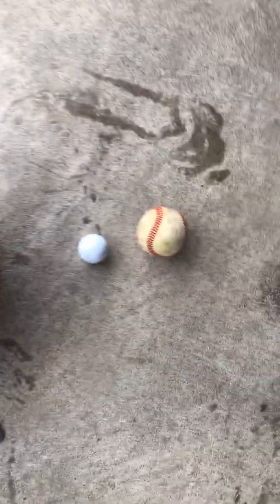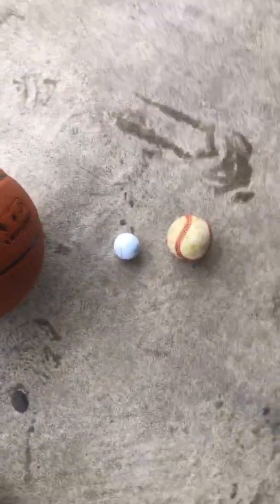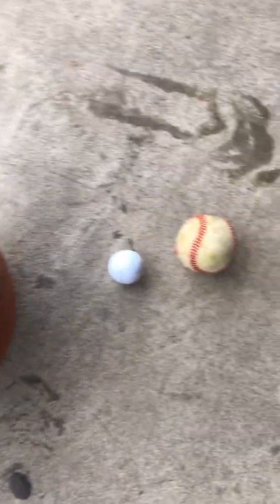Today, we're going to be comparing and contrasting the fall from the same height between a basketball, a baseball, and a golf ball. And we're also going to be throwing them up in the air and comparing how they go up in the air and land, and see if they land at the same time.